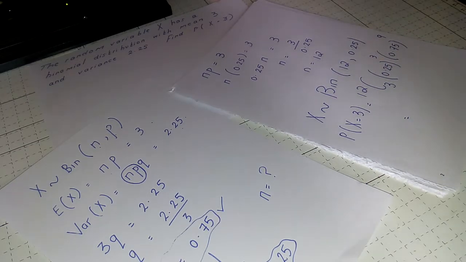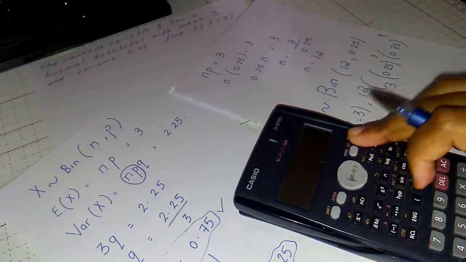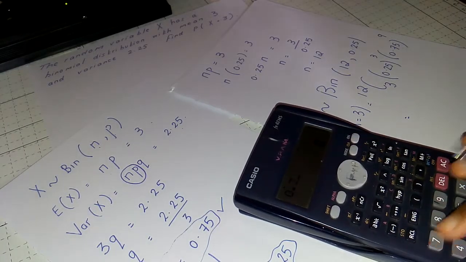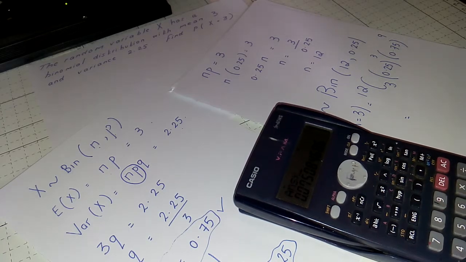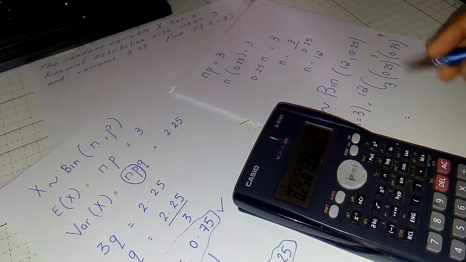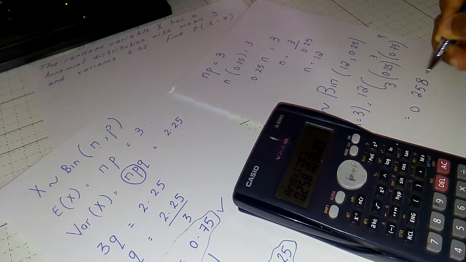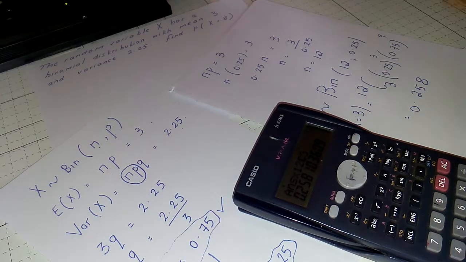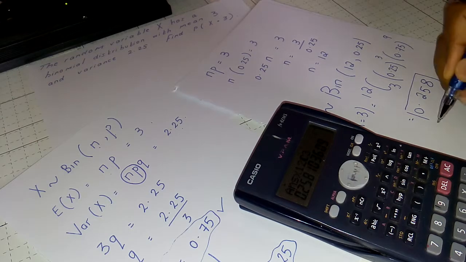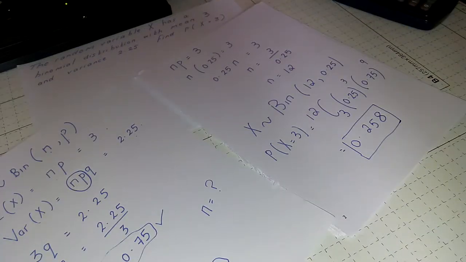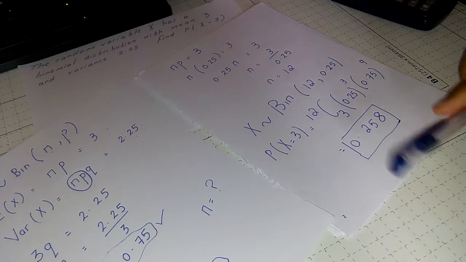We can use the calculator here again. So we are going to have 0.75 power 9, multiplied by 0.25 power 3, multiplied by 12C3. So you are going to get 0.258. Here we leave it as 8 because after 8 we have 1, which is less than 5, so we do not add 1. So the answer is 0.258.